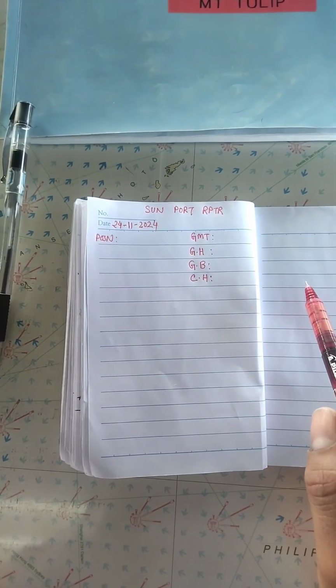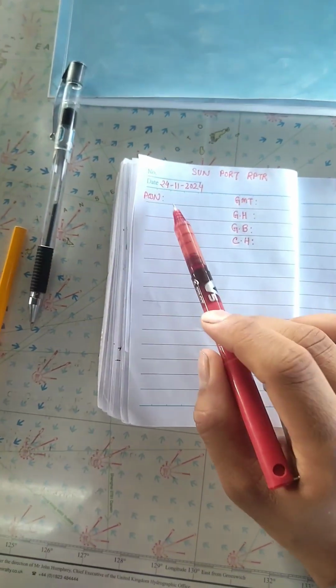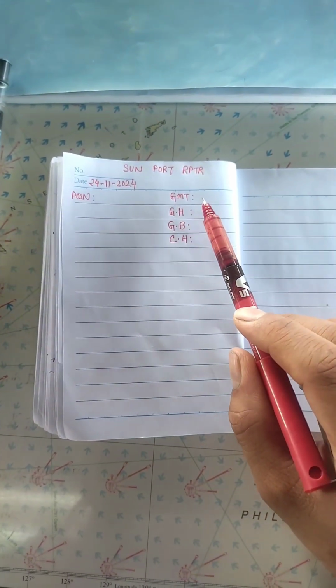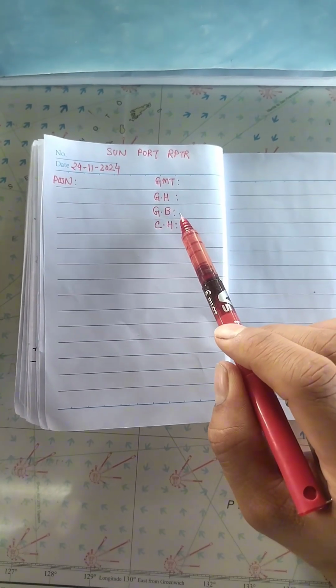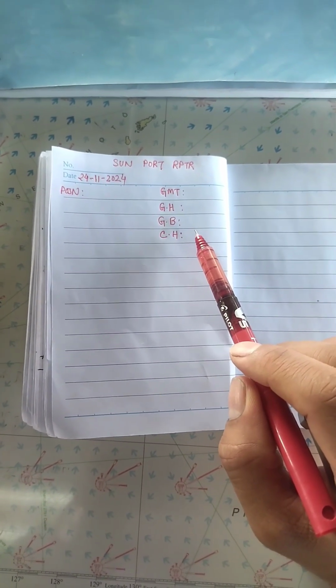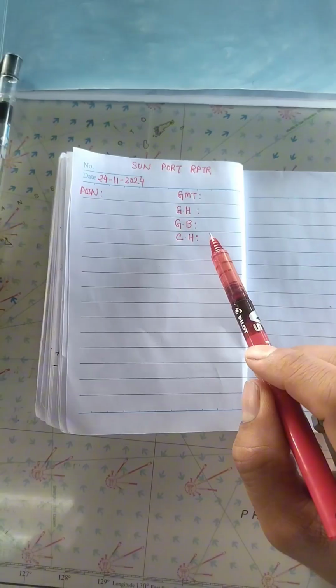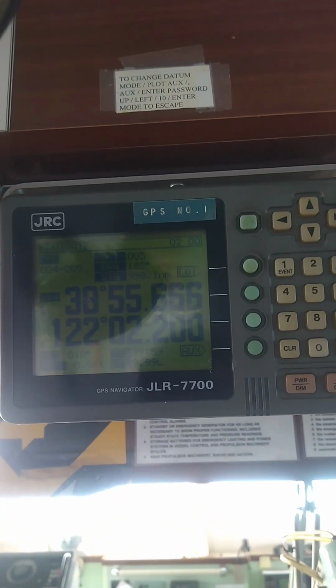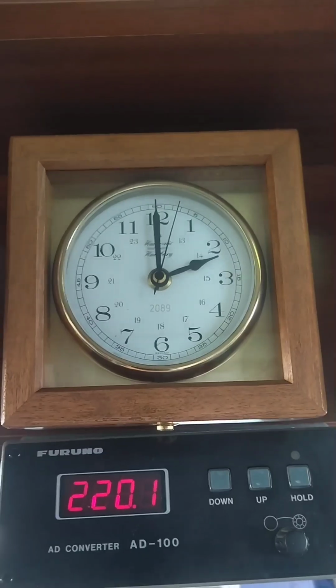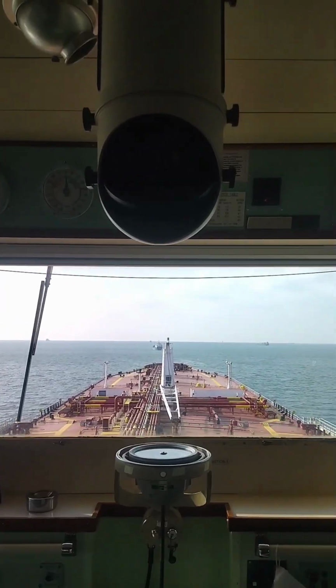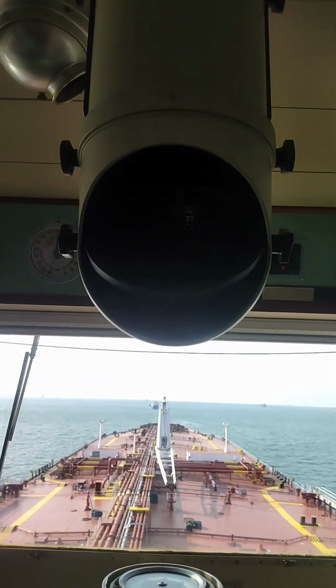Guys, for doing the compass error by sun, you need the date, the position, GMT time, gyro heading, gyro bearing, and compass heading. So let's take it very quickly. You take your position from the GPS, your GMT from your chronometer, and gyro heading from the gyro compass. Take your compass heading from your magnetic compass.